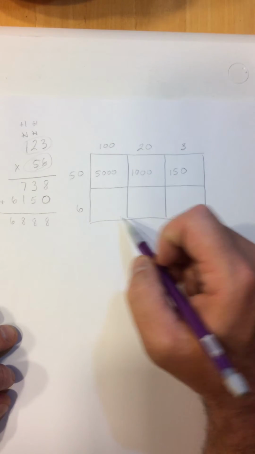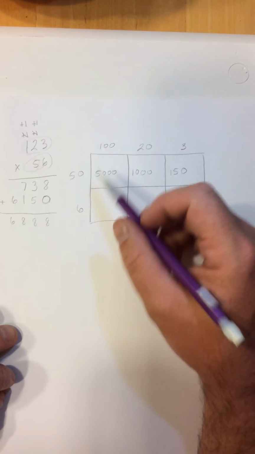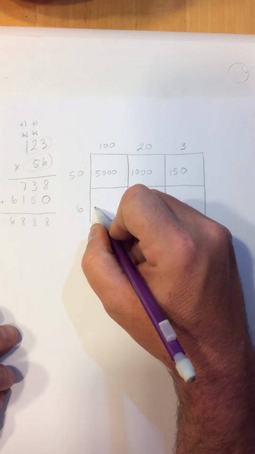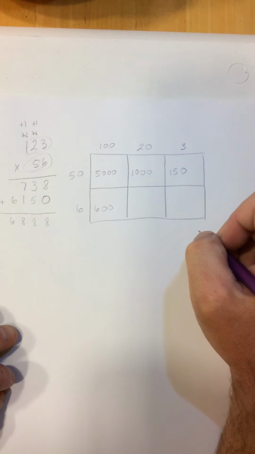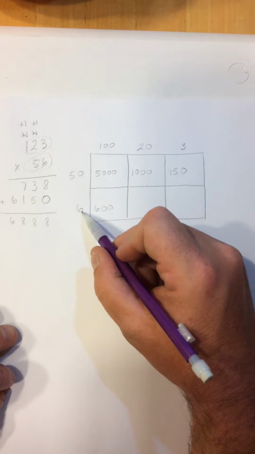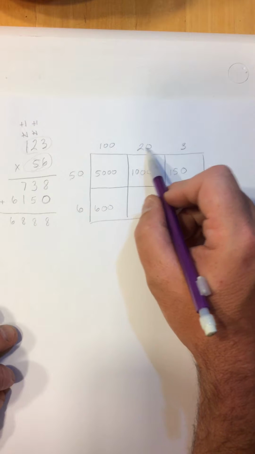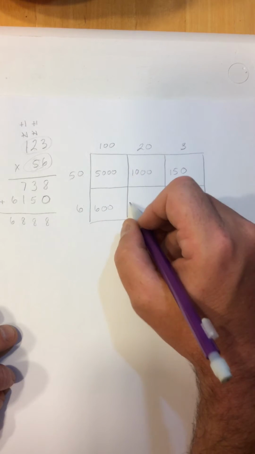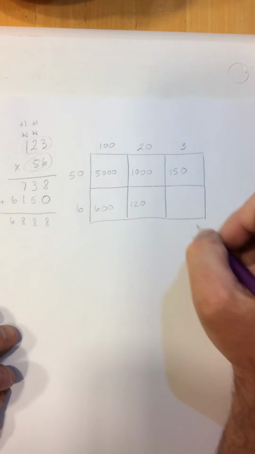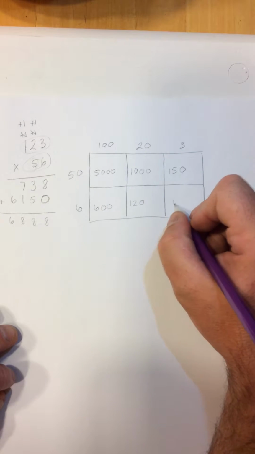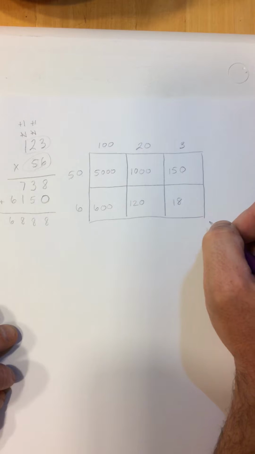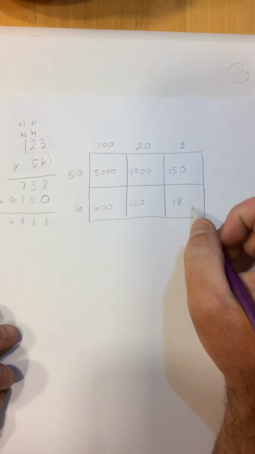On the bottom, we're going to do the exact same process. I have 6 times 100. So 6 times 1 is 6. I have 2 zeros that I'm going to plug in there. Then in the middle box, I'm going to take this 6 times this 20. Well, 6 times 2 is 12. And I'm going to put my 0 in. In the last box, I have 6 times 3, which is 18. Now, I have all of my numbers in my grid.